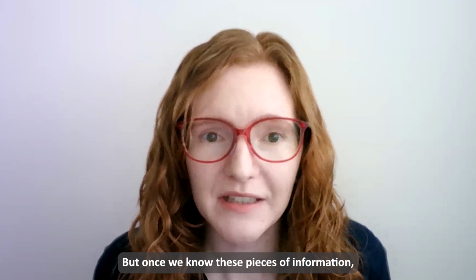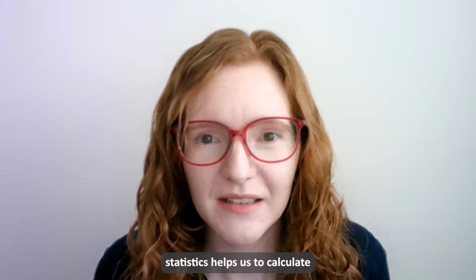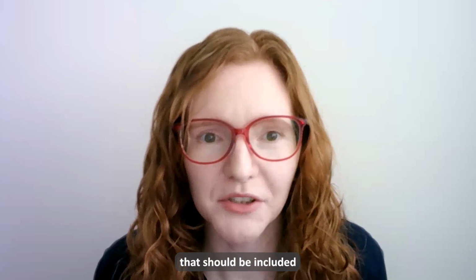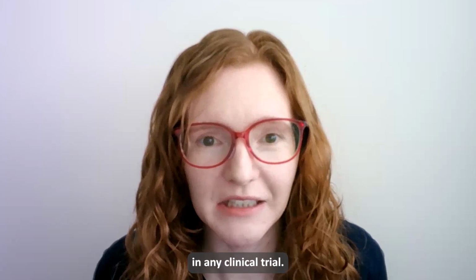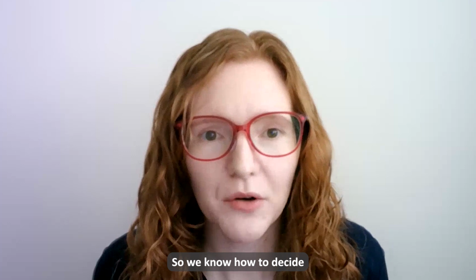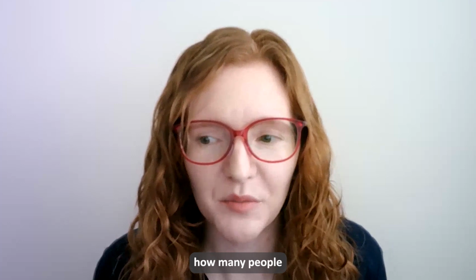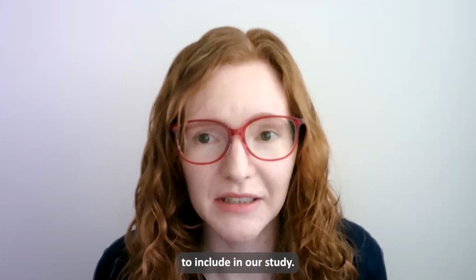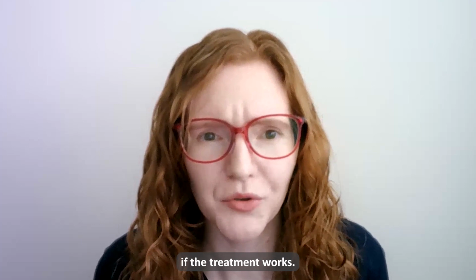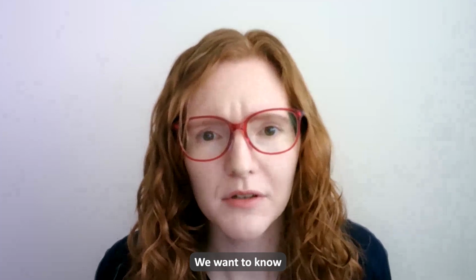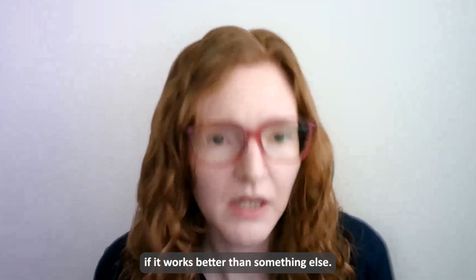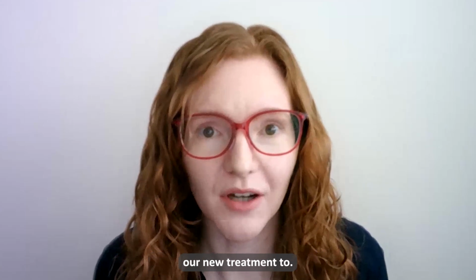But once we know these pieces of information, statistics helps us to calculate the minimum number of people that should be included in any clinical trial. So we know how to decide how many people to include in our study. Often we don't just want to know if a treatment works. We want to know if it works better than something else. So we need something to compare our new treatment to.